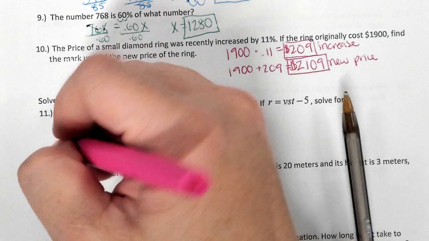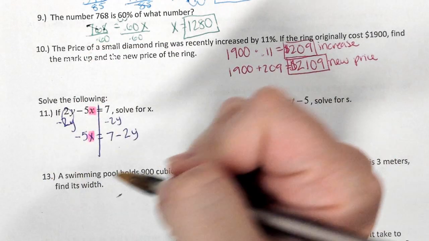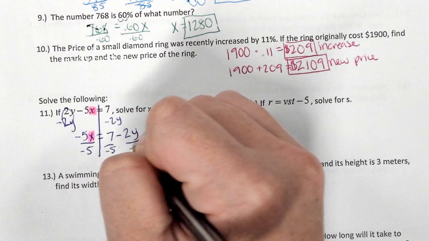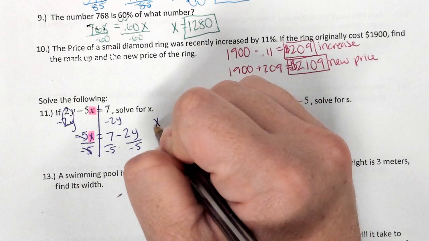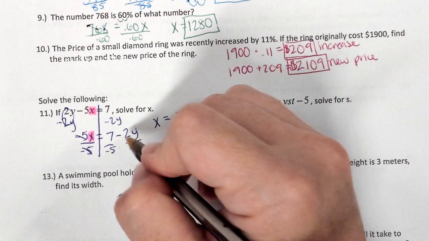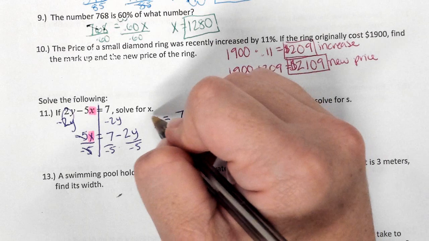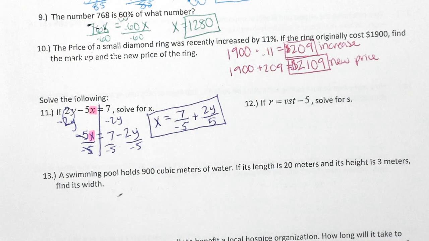Now I still have that negative 5 with my x, so they're touching, which means multiplying. And to get rid of multiplication, I divide. Negative 5 cancels negative 5, and I have x equals, well, 7 over negative 5 does not simplify. 2 negatives makes a positive, so 2y over 5. Remember, we just called this rearranging because it still has all the same things, just in different spots.